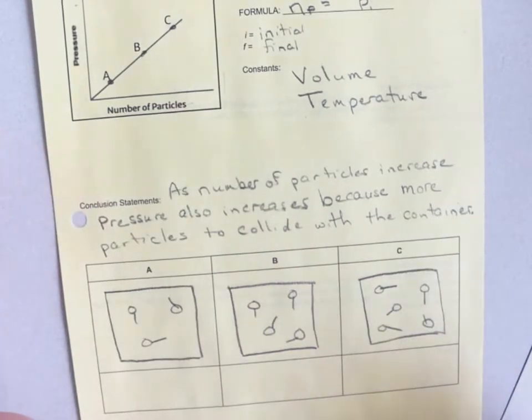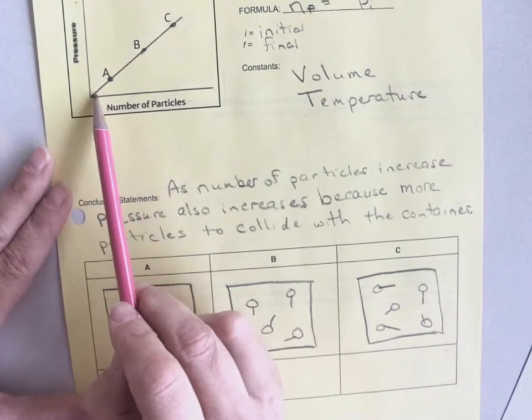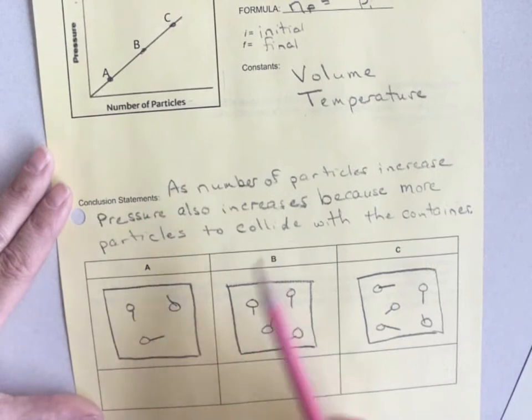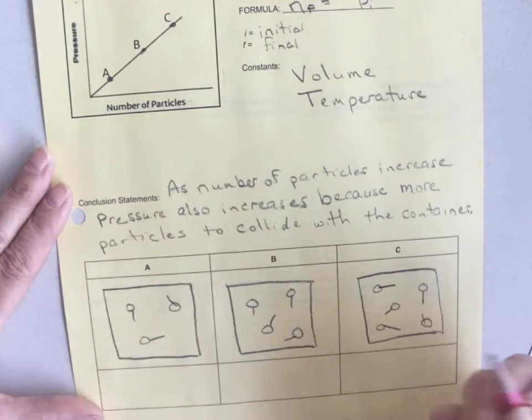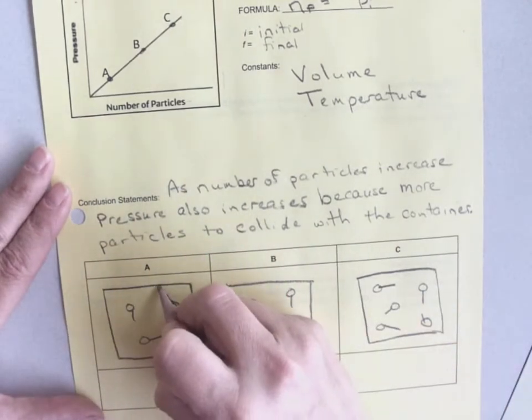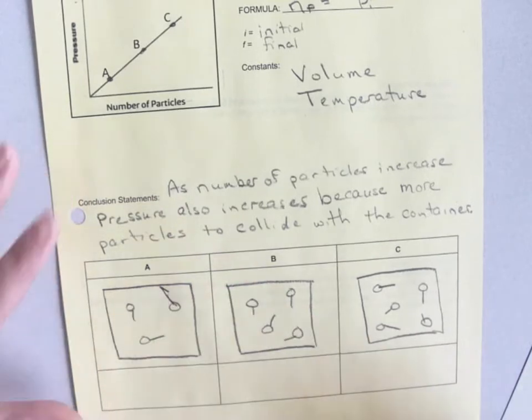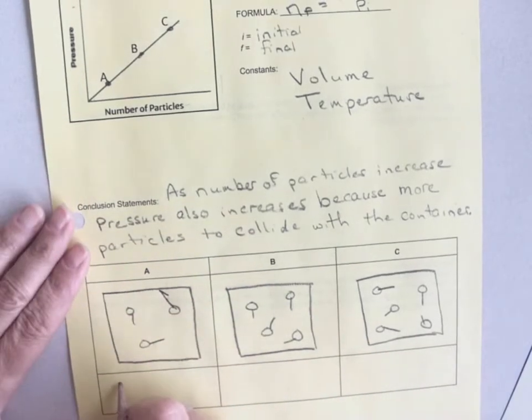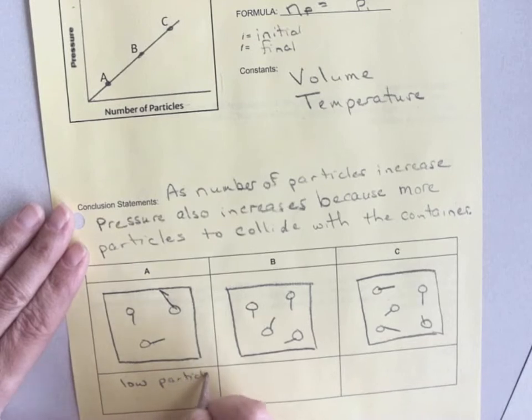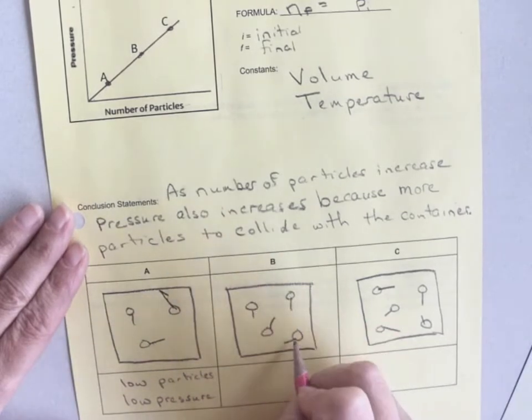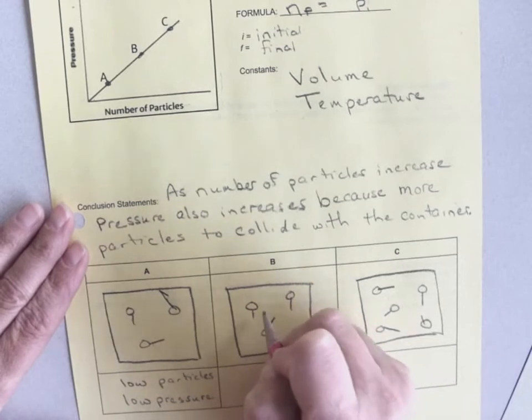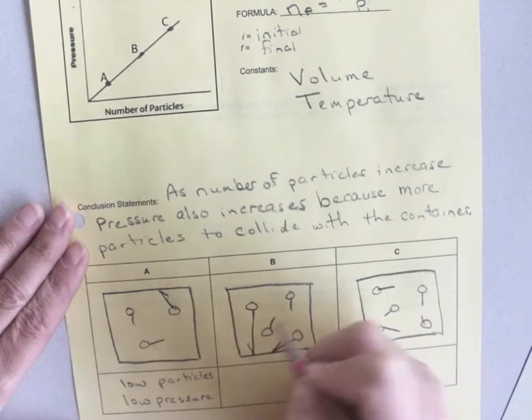Okay. Now, as I add more particles, there are more particles available to collide into the walls. So if I have low particles, I have low pressure. When I add more particles, I might have more particles colliding off the walls, so I might have two.